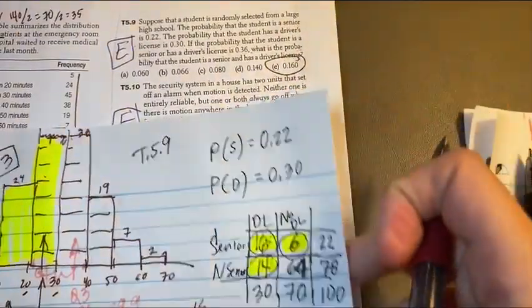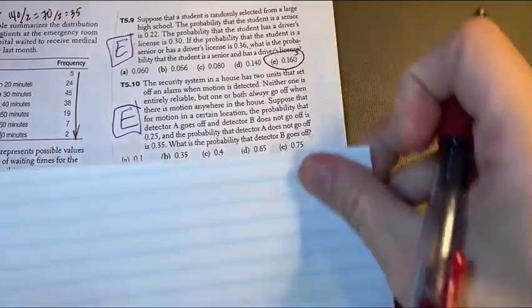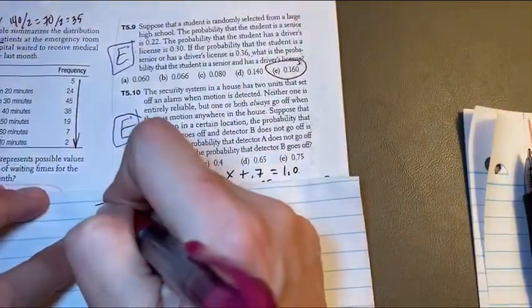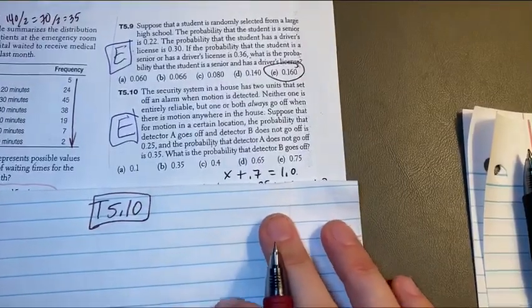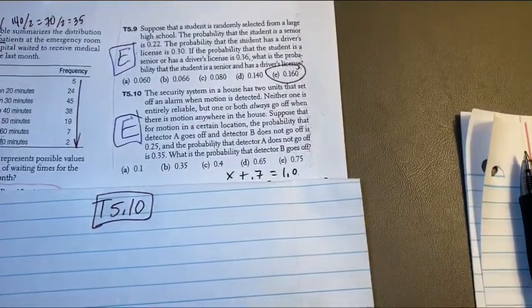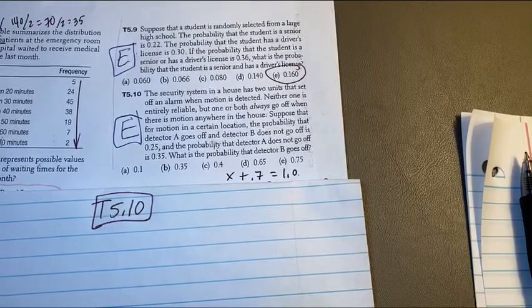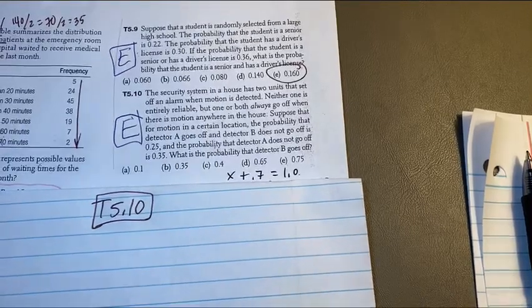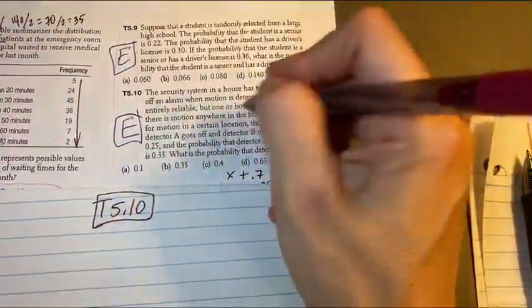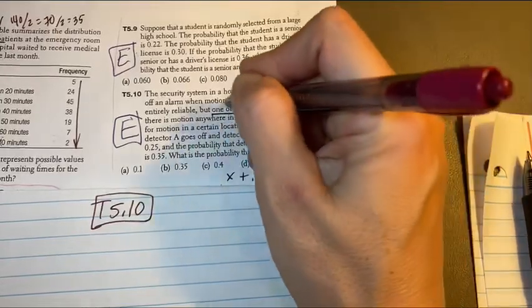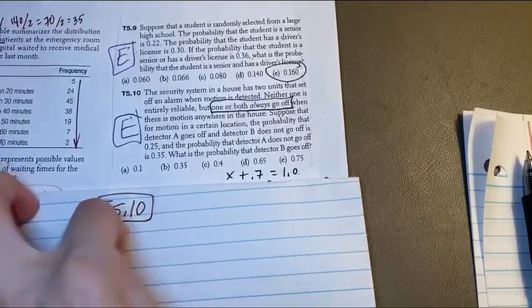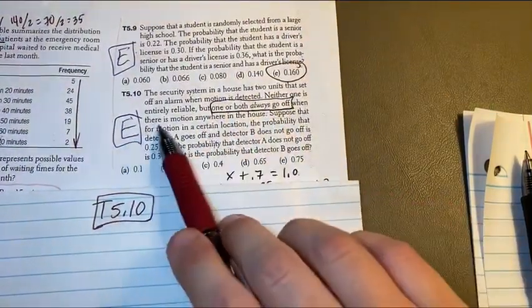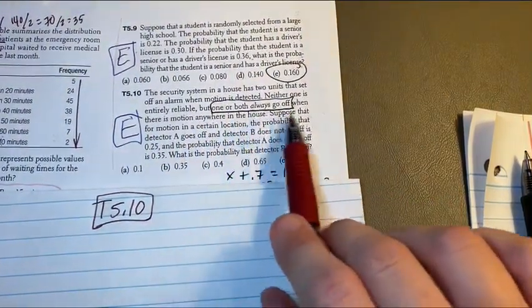Now, let's look at T5.10. I'll just fold my paper to give me a little more room here. The security system in a house has 2 units that set off an alarm when motion is detected. Neither one is entirely reliable, but one or both always go off when there is motion anywhere in the house.